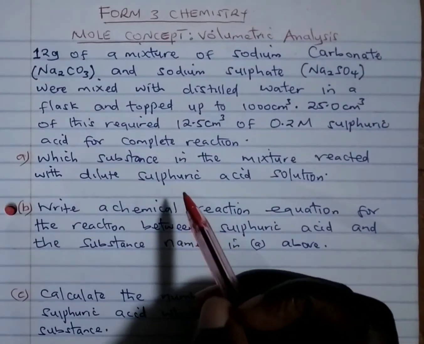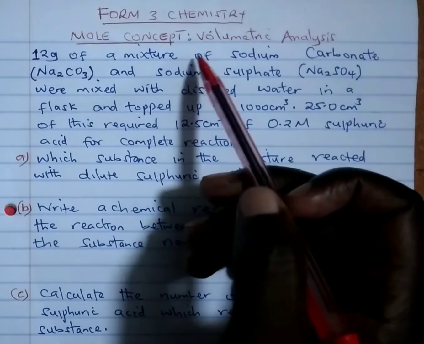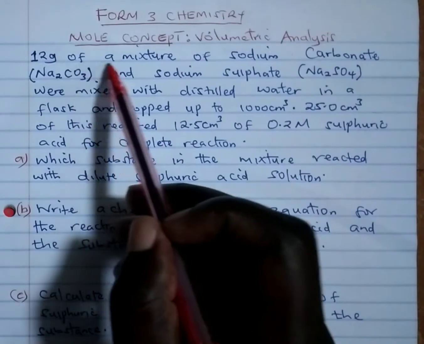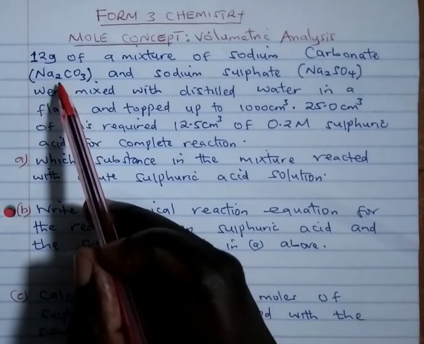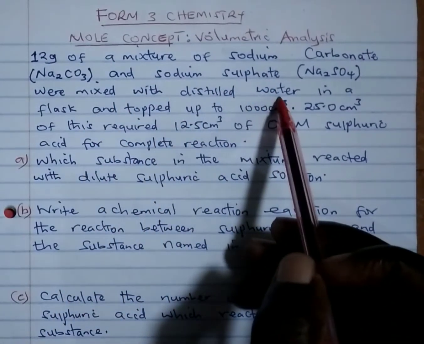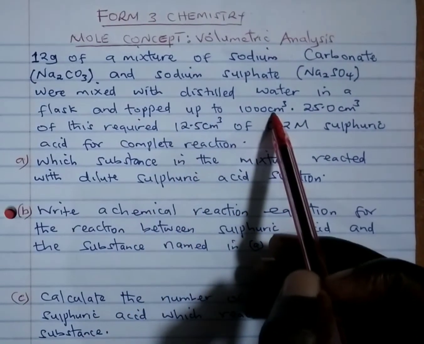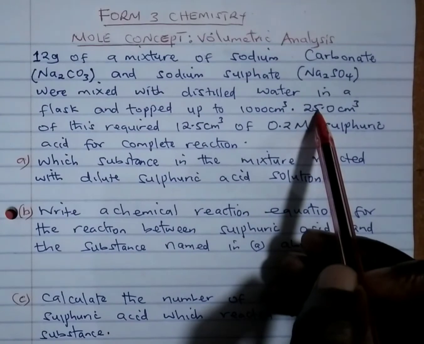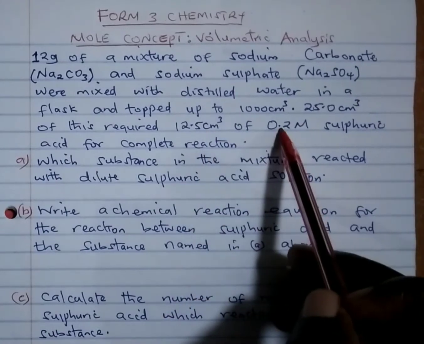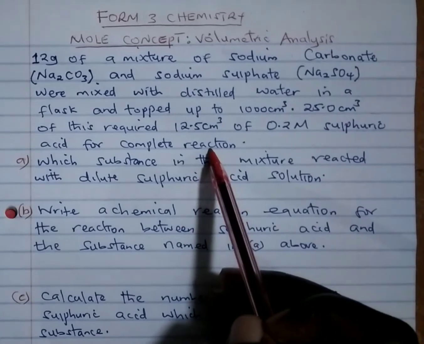We are going through a topic known as mole concept, a volumetric analysis question, and the question we have reads: 12 grams of a mixture of sodium carbonate and sodium sulfate were mixed with distilled water in a flask and topped up to 1000 cm³. 25.0 cm³ of this required 12.5 cm³ of 0.2 molar sulfuric acid for a complete reaction.